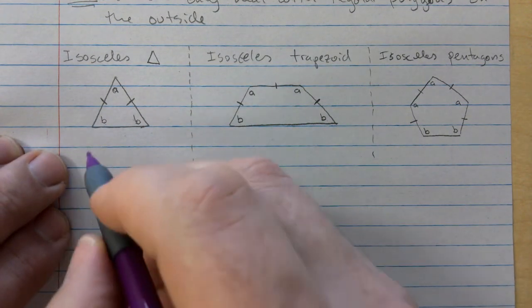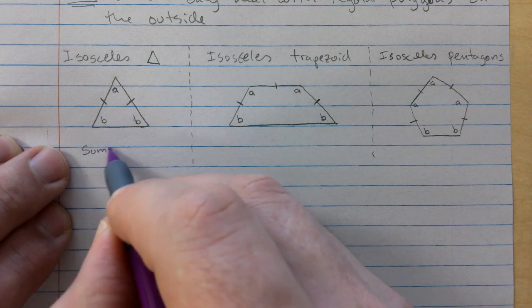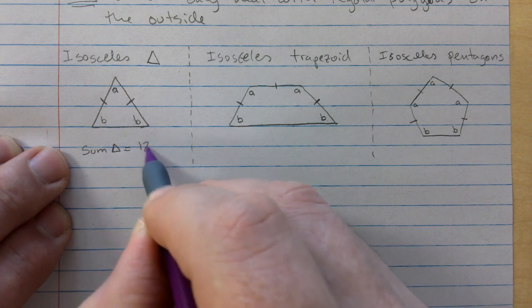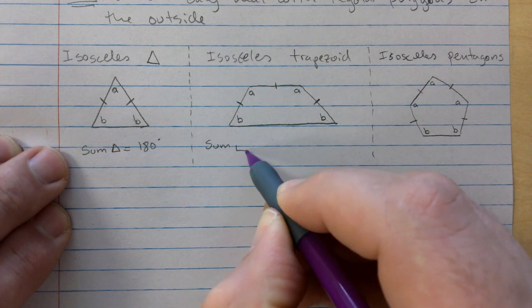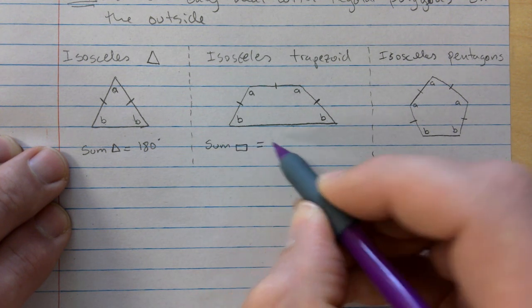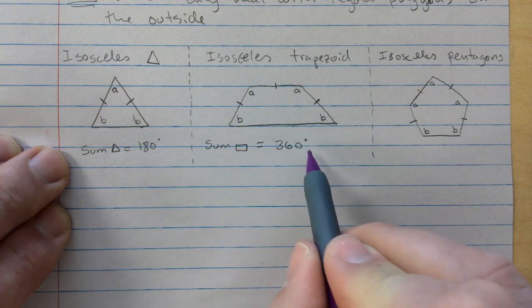We know that the sum of the interior angles of a triangle always adds up to 180. The sum of any quadrilateral, it doesn't matter what shape it is, is always 360. And this can be backed by the formula.